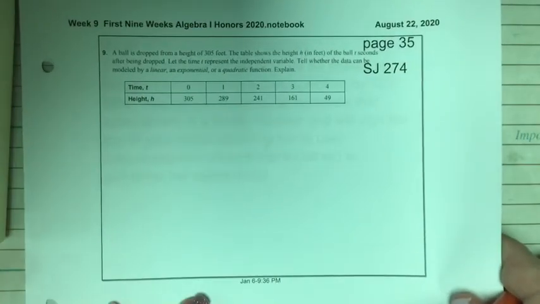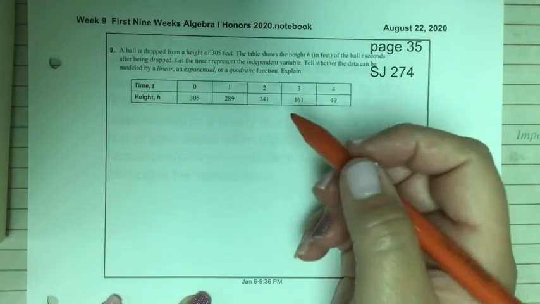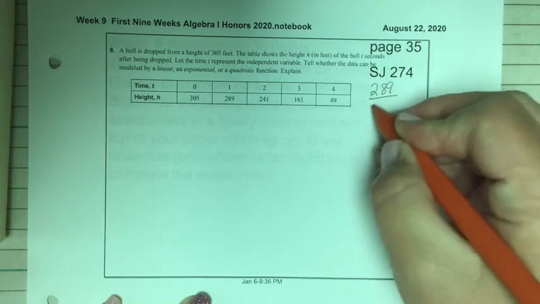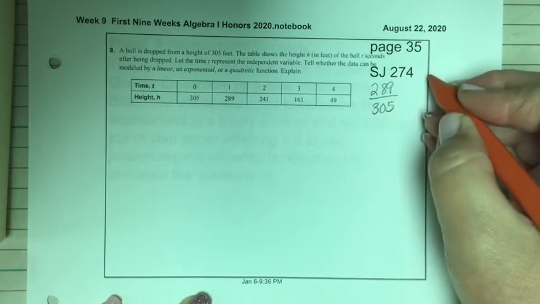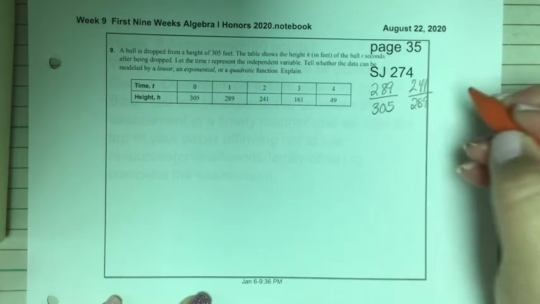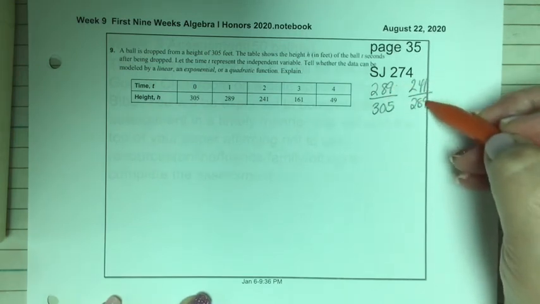A ball is dropped from a height of 305 feet. The table shows the height, h in feet, of the ball t seconds after being dropped. Let the time represent the independent variable. Tell whether the data can be modeled by a linear, exponential, or a quadratic function. Okay, so let's look at the ratios first. 289 divided by 305, is that going to be the same thing as 241 divided by 289? I'm pretty sure we can all see without much effort that there's no way this fraction would reduce and be the same as this fraction.